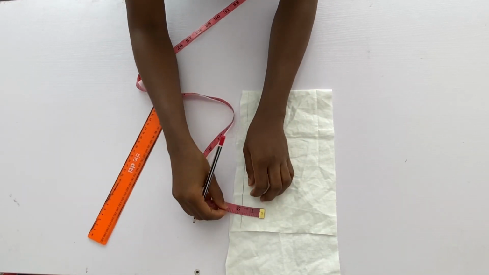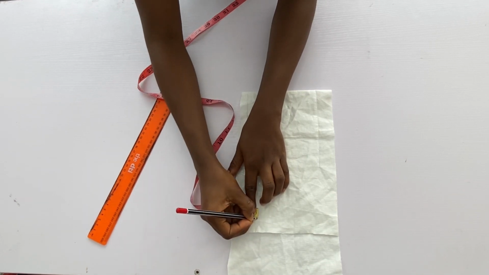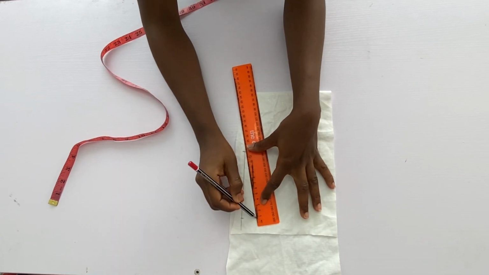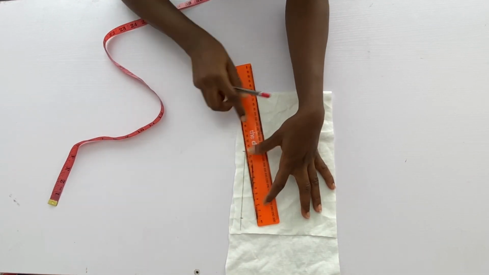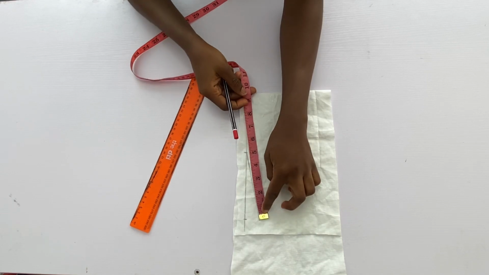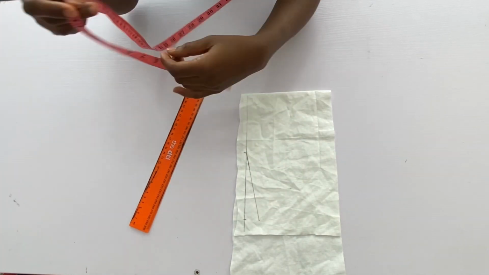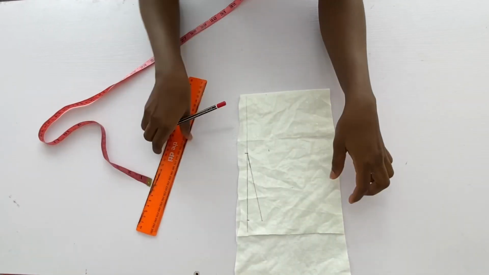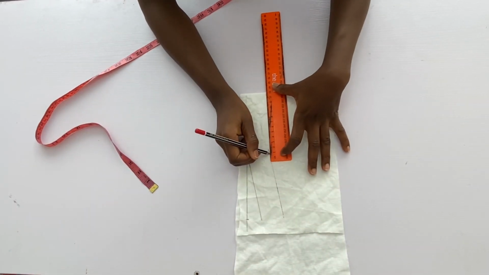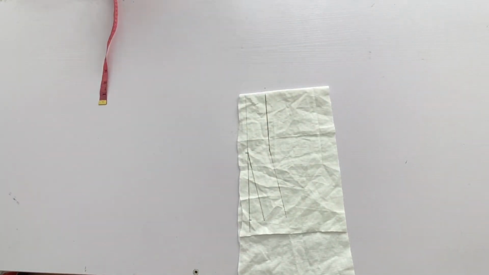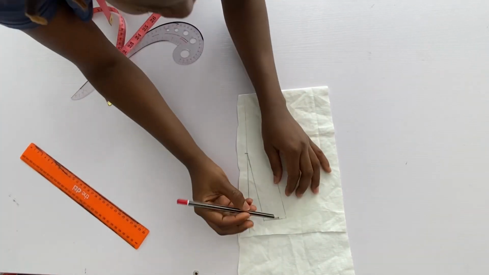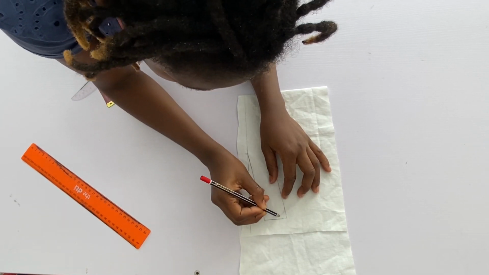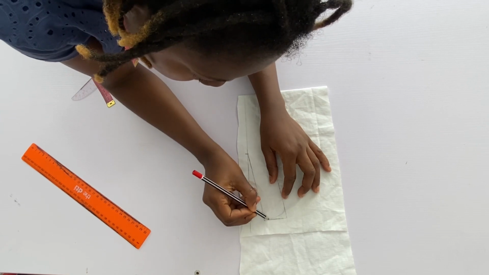From the end where I marked the 9.5 inches, I'll come up by 1 inch, and I'll connect it to the midpoint with a ruler. The length of this collar is 1.5 inches. The next thing I'll do now is to mark out 1.5 inches, and that is what I'm marking here. And after marking, I'll connect with a ruler. Go ahead and make a curve at the tip of the collar like I'm doing here, and that will be all for this collar. I'll cut it out now.